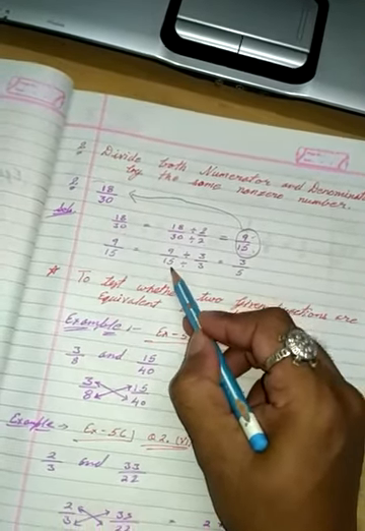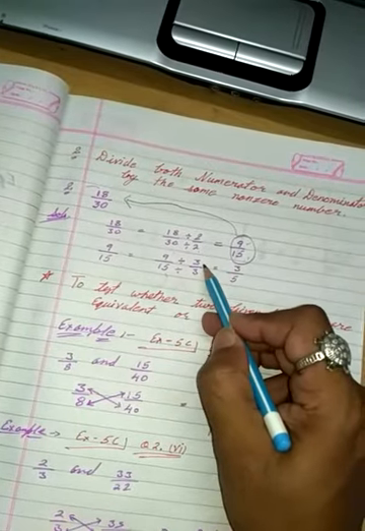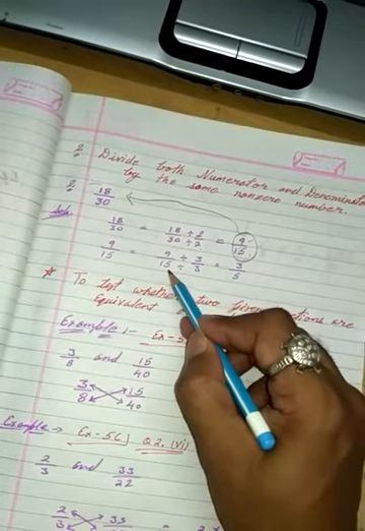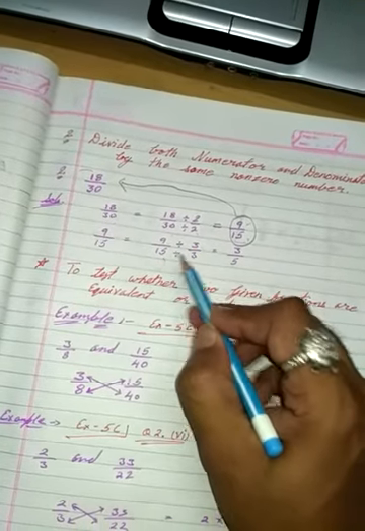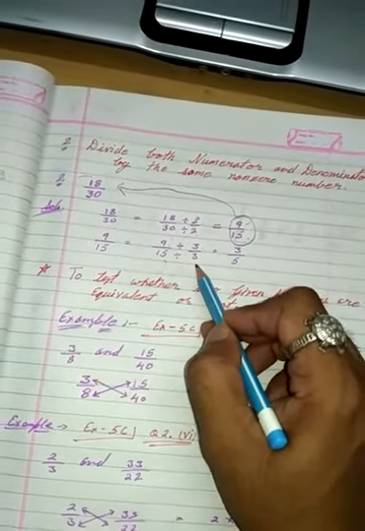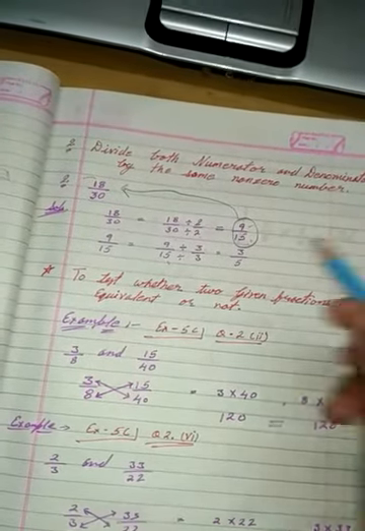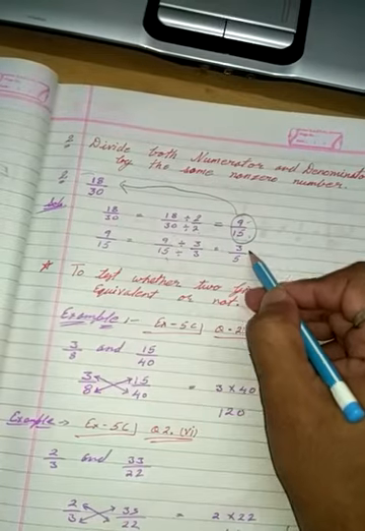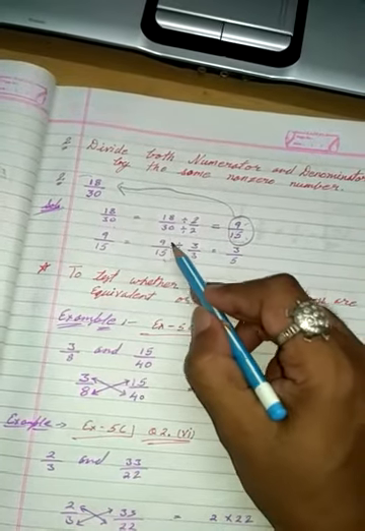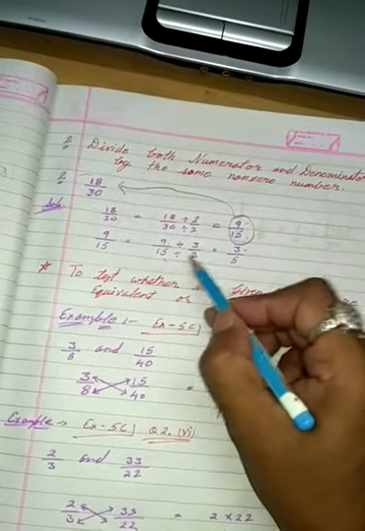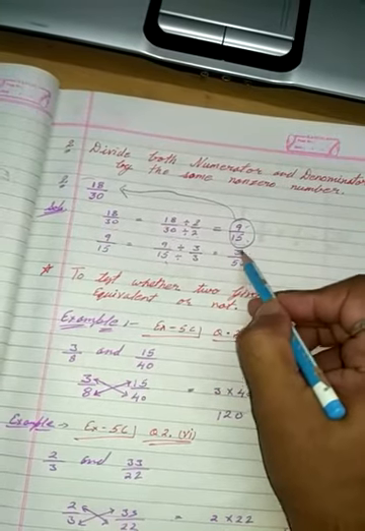So we divide it by 3, because 9 is divisible by 3 and 15 is also divisible by 3. So we get 3 upon 5, because 9 divided by 3 is 3 and 15 divided by 3 is 5.